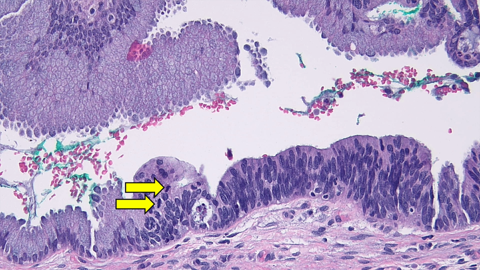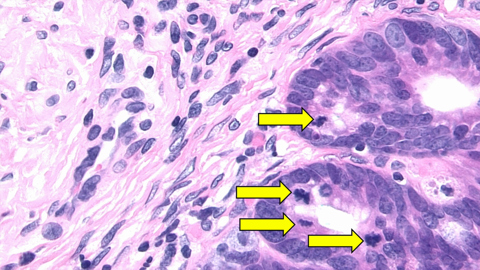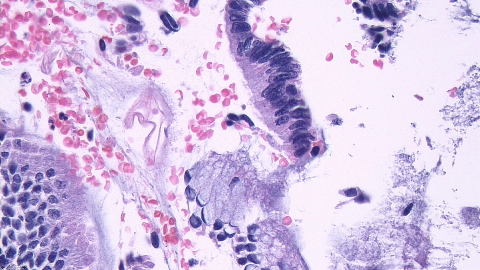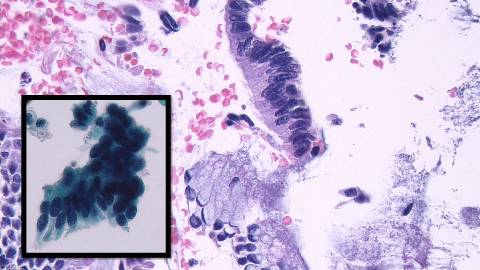Another common feature are the apical or floating mitotic figures, and then you can see some apoptotic debris as well. And this next image shows some more of those apical or floating mitoses. They're actually out in the mucin away from the nucleus. Another helpful feature is the coarse nuclear chromatin, which I also find helpful on cytologic preparations. You can see the coarse nuclear chromatin here.